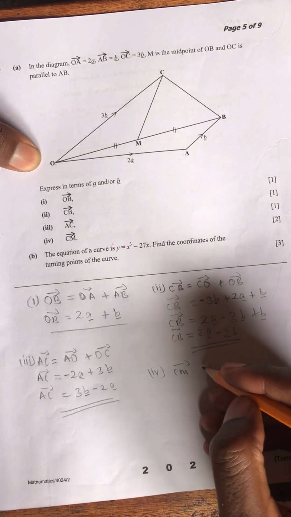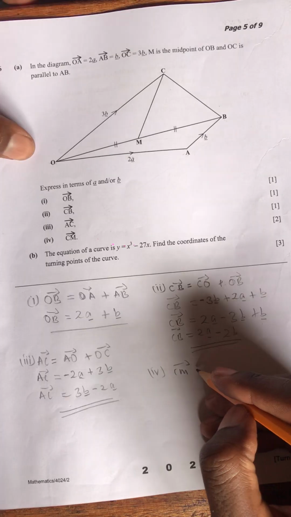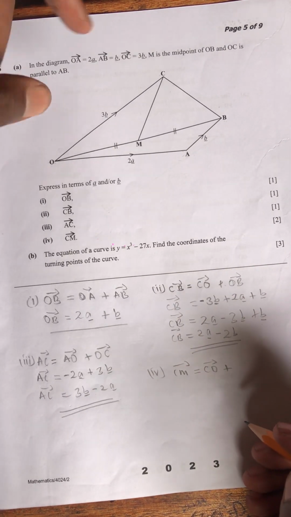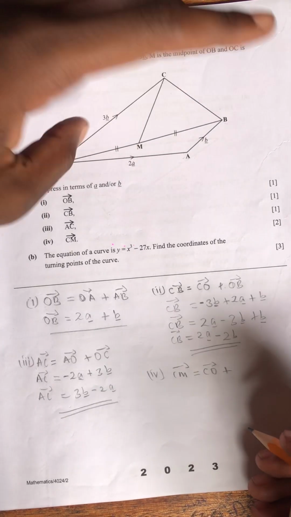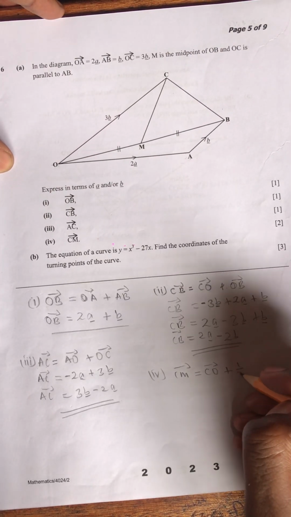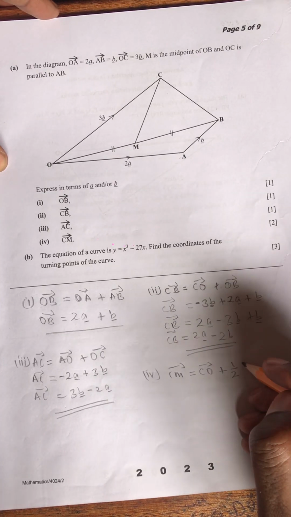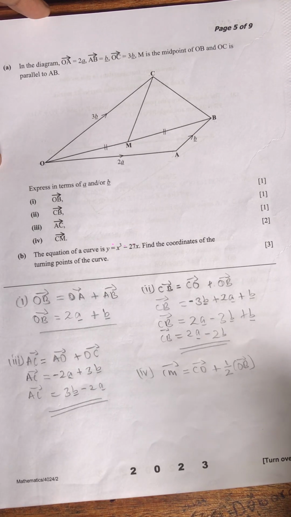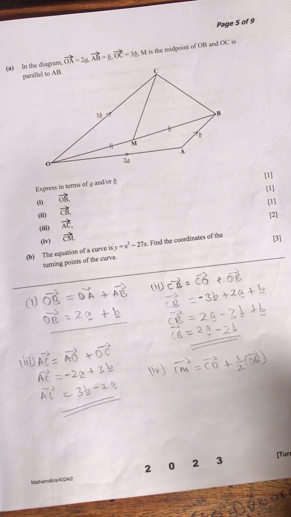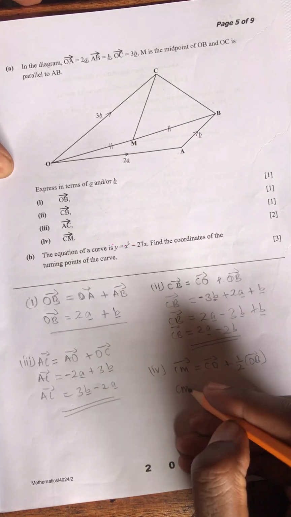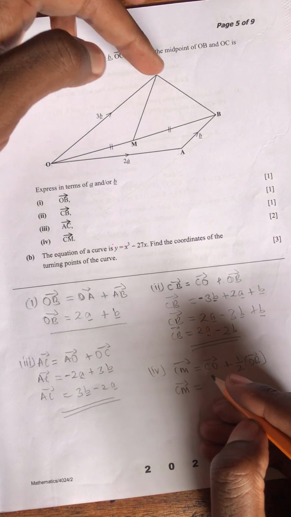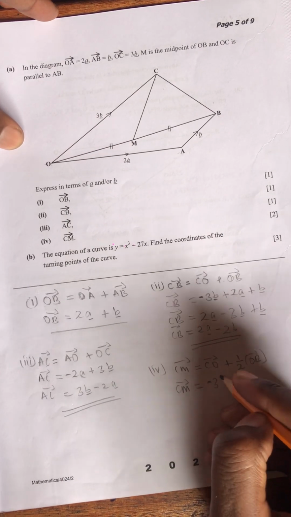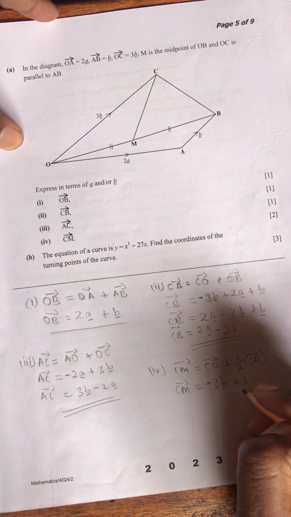So to find CM, we're going to move from C to O. So we're saying CO plus, when we reach O here, we're just looking for half of OB. Half is 1 over 2 of what? OB, like that. So CM will be equal to CO. CO, we're moving in the opposite direction, so we get negative 3 vector B plus 1 over 2.